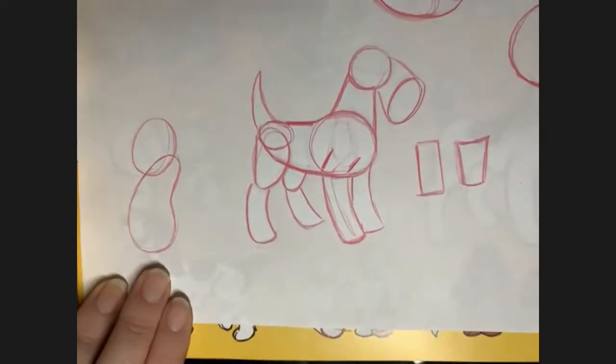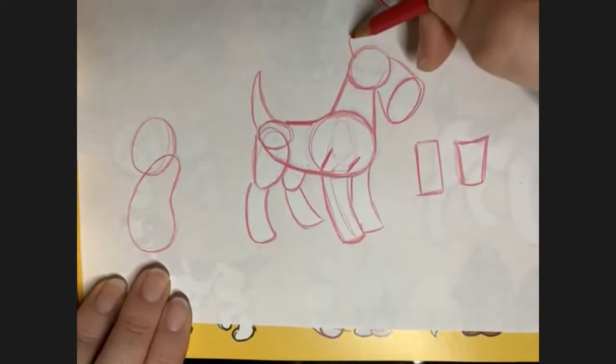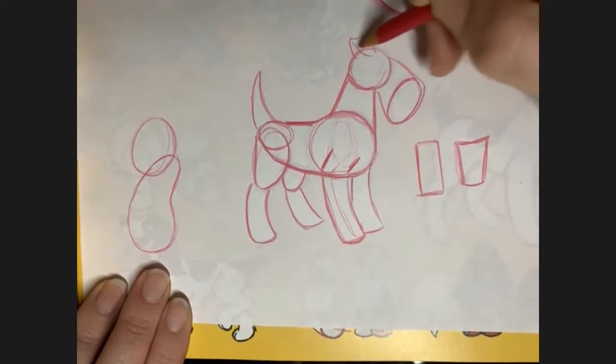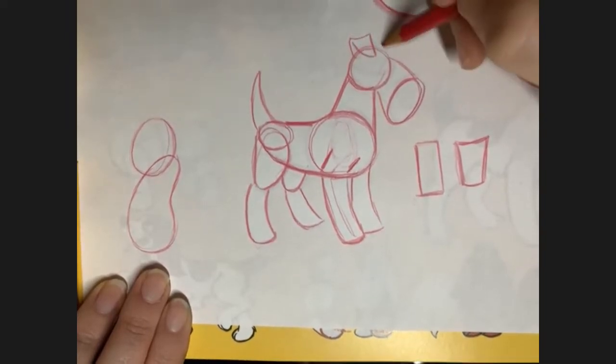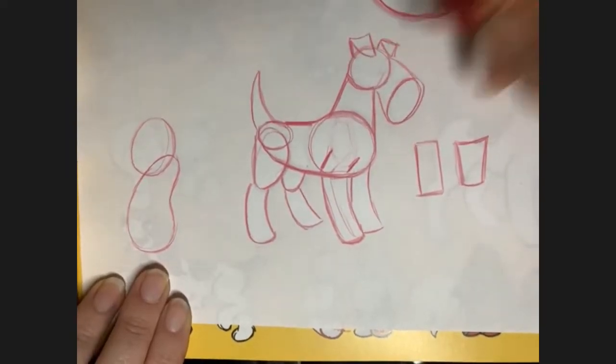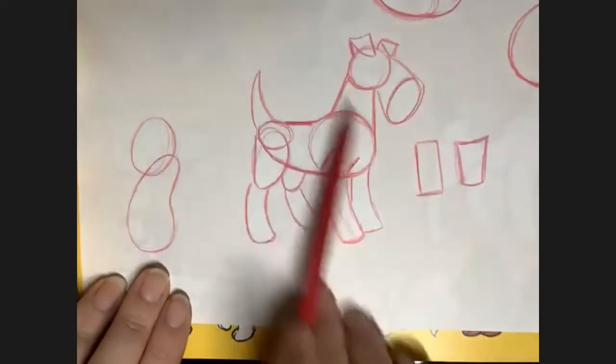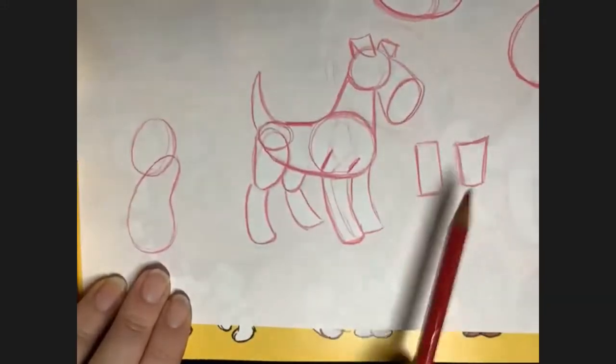Like that. Is that all? Oh, ears. Ears are like a triangle. I should draw the triangle first. Triangle that connects back to the head. So that's what differentiates it from a My Little Pony.